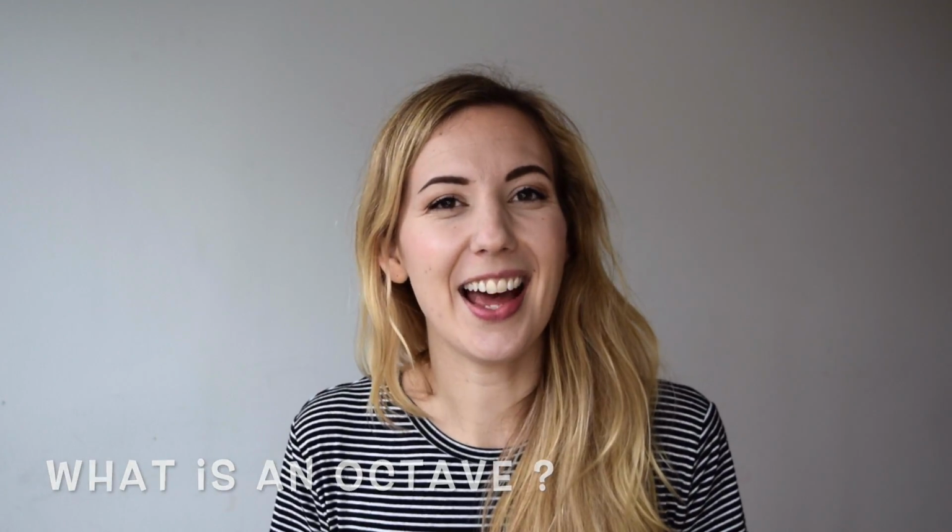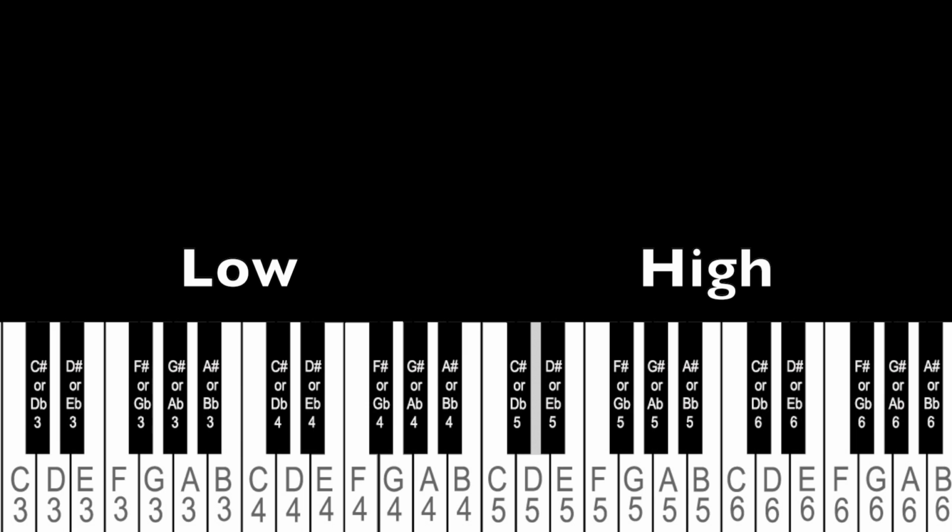The thing that makes a tuning app especially valuable when you're mapping out your voice is that it will tell you what octave you're singing in. And now you might be thinking, what is an octave? Now, an octave means how high or low that pitch you're singing is.